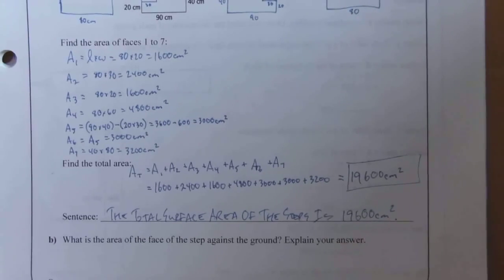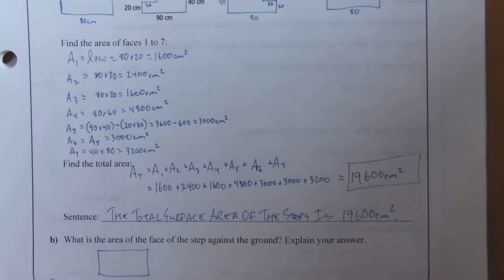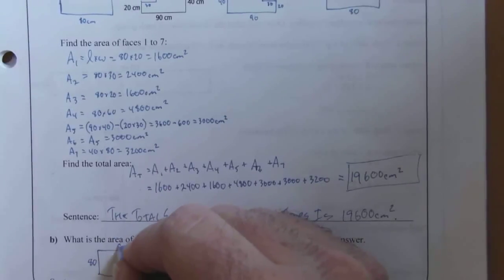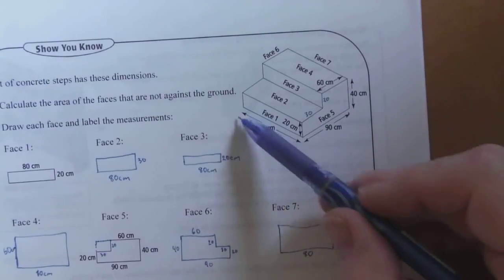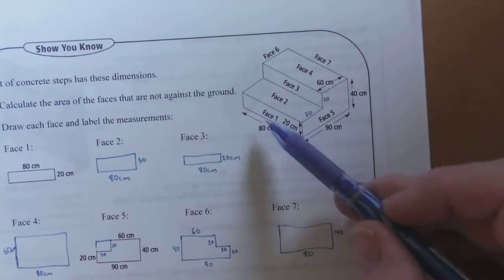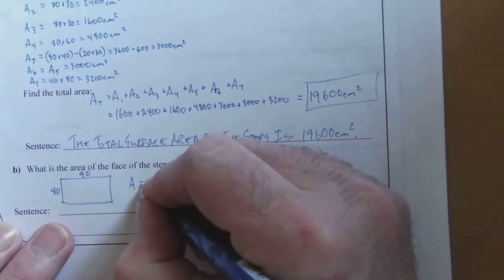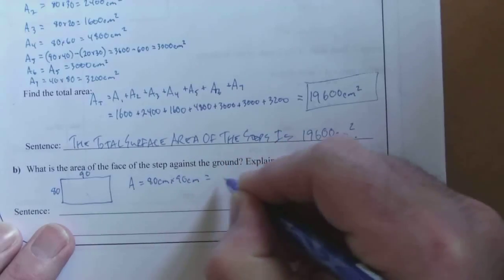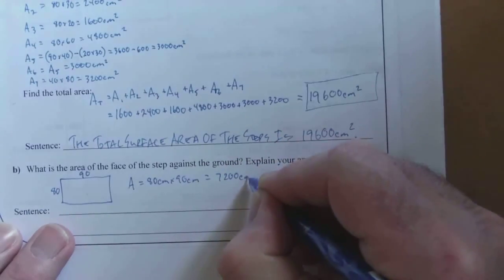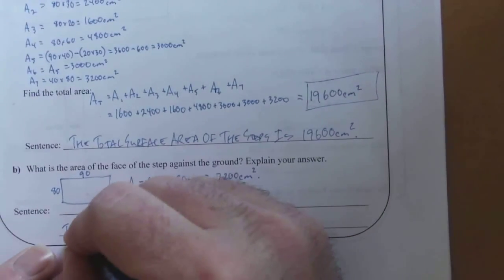Now part B, what is the area of the face of the step against the ground? Explain your answer. I'm just going to explain it using a drawing. We can see that it is 80 centimeters by 90 centimeters. If you look back here, the base of it, it's 80 by 90. So it is also a rectangle underneath all of that step. So its area is equal to 80 centimeters times 90 centimeters, or 7,200 centimeters squared.